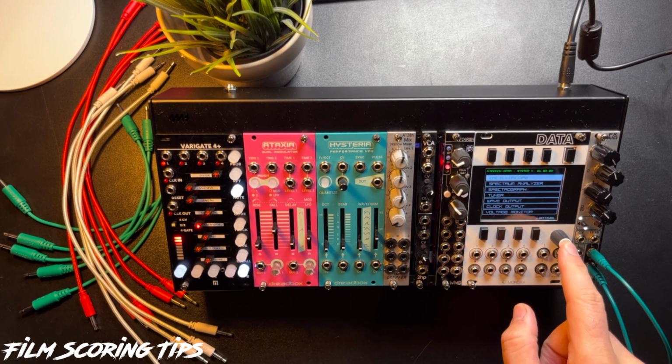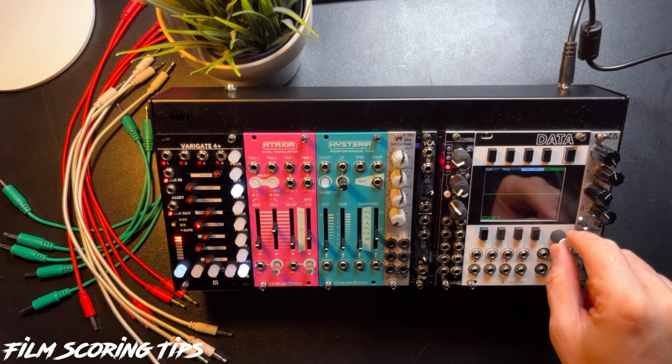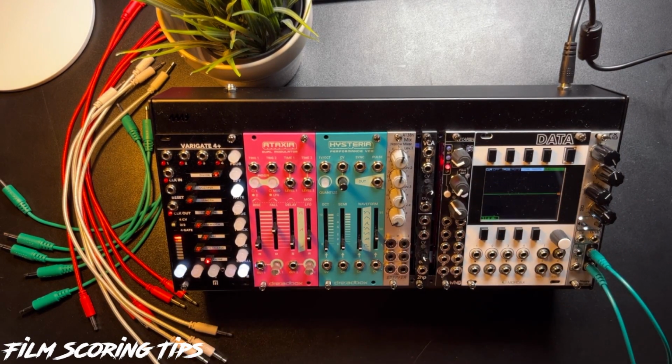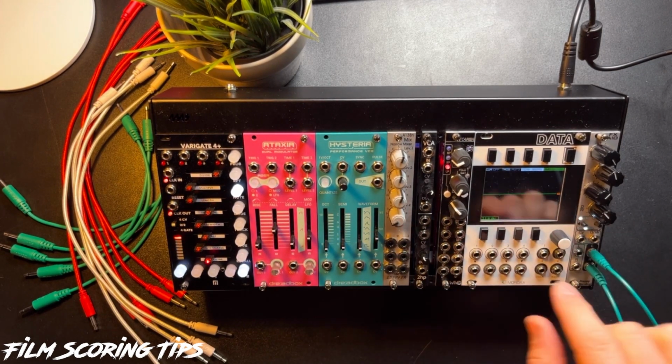I have over here my Mordax Data, which I can set to be an oscilloscope. By the way, can we have a comment on how cute and compact this looks? I'm really happy about it.